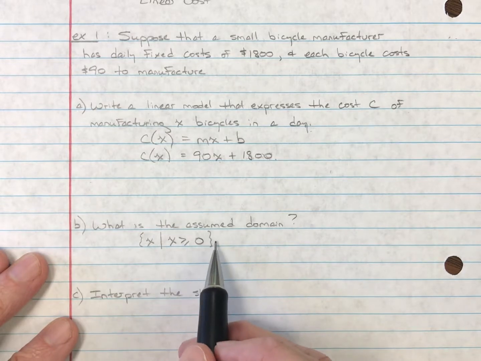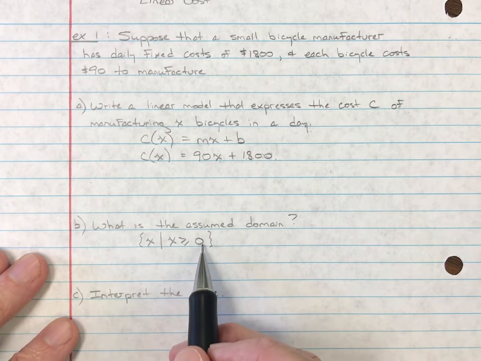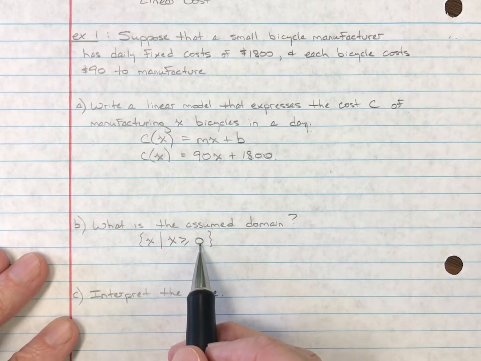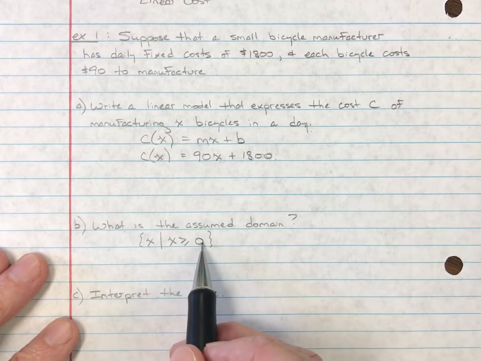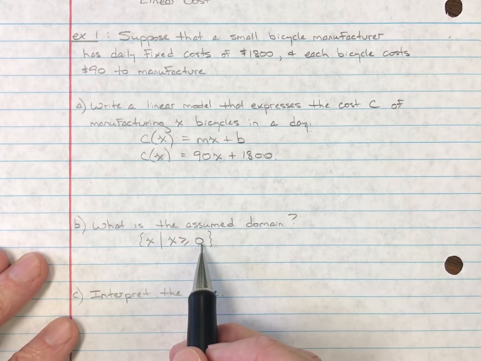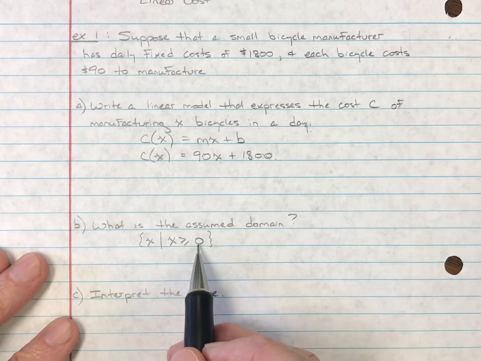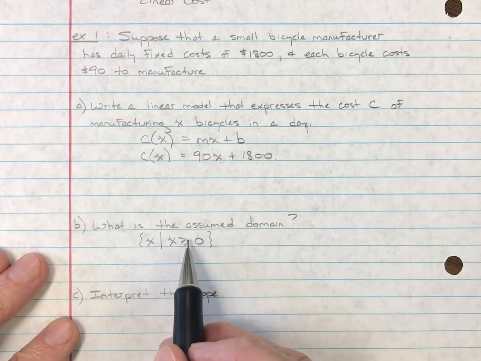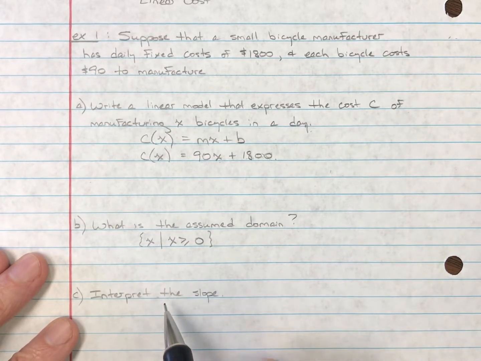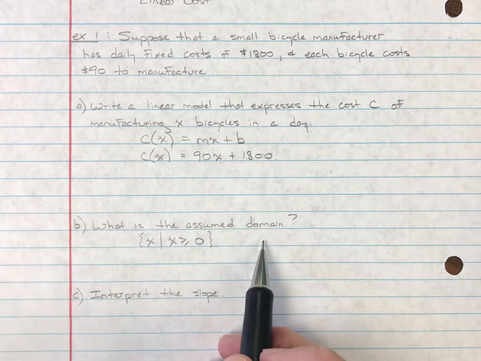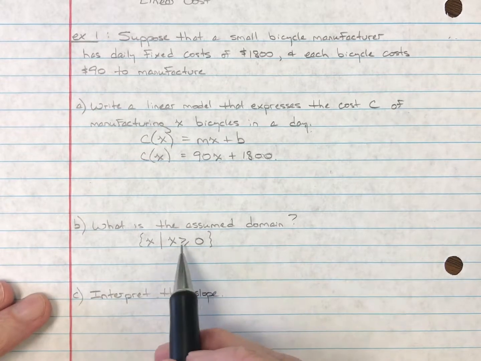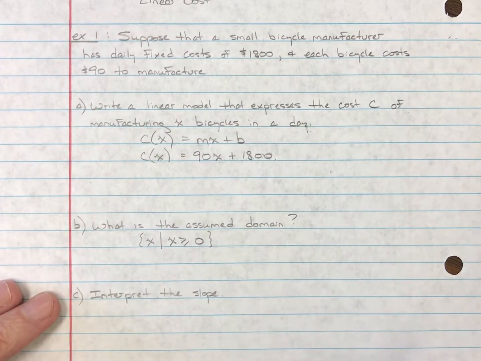We might choose to cap this off depending upon other information. But our assumed domain is we're talking positive numbers of bicycles or 0. We might have 0 bikes that day. So basically we're saying greater than or equal to 0. Now, of course, you can't go to infinity, but we're going to assume that our domain is going to be greater than or equal to 0.